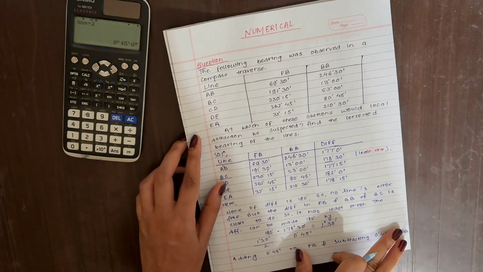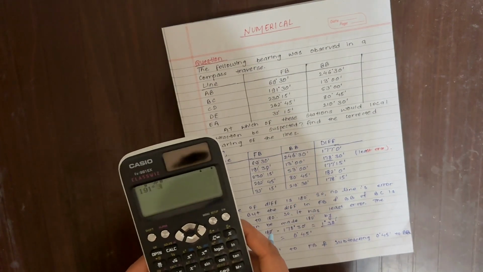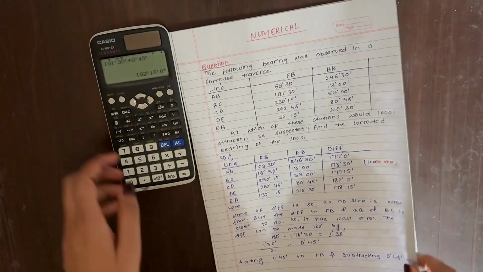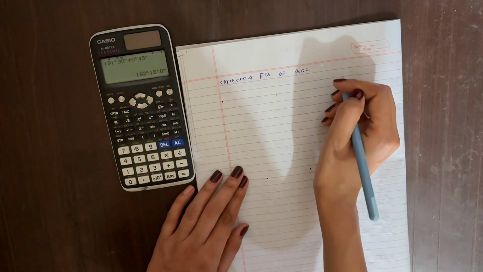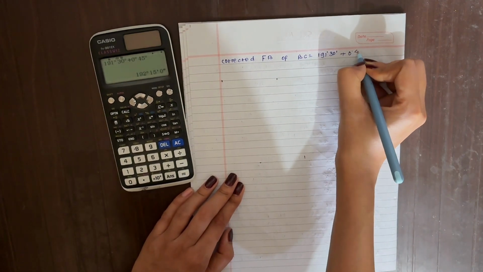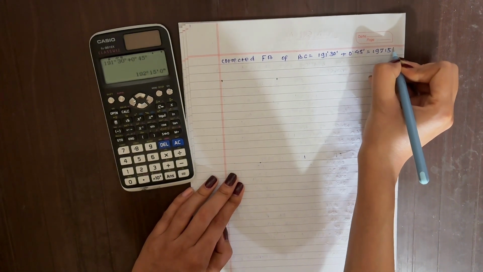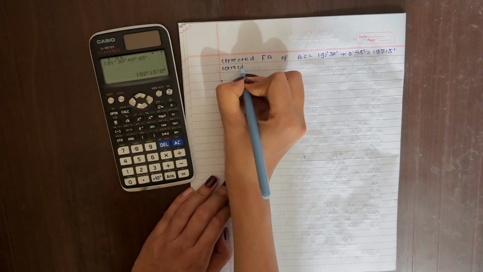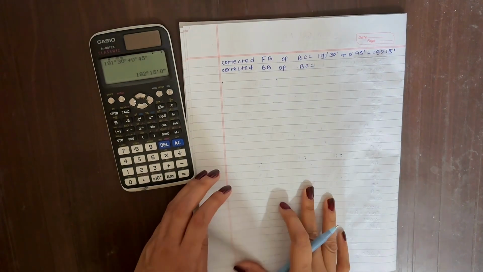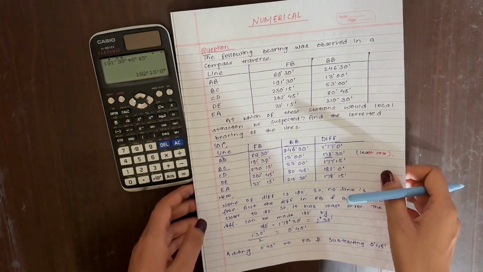We add this 0 degree 45 minute, so 191 degree 30 minute plus 0 degree 45 minute is equal to 192 degree 15 minute. Now the corrected back bearing of BC, the back bearing is 13 degree 0 minute.